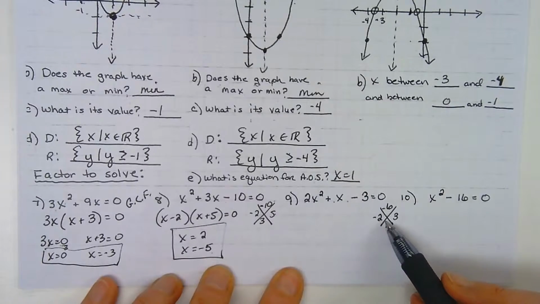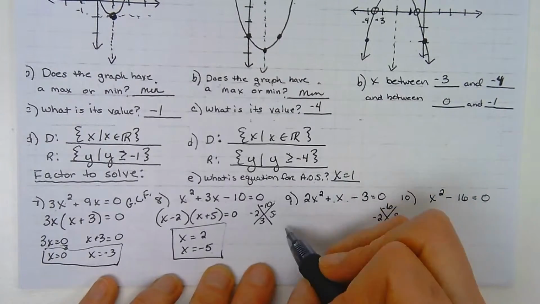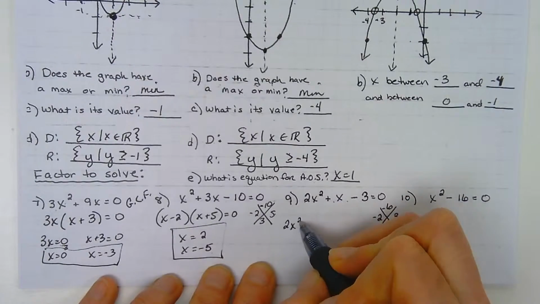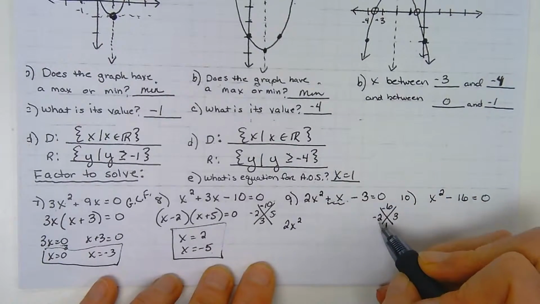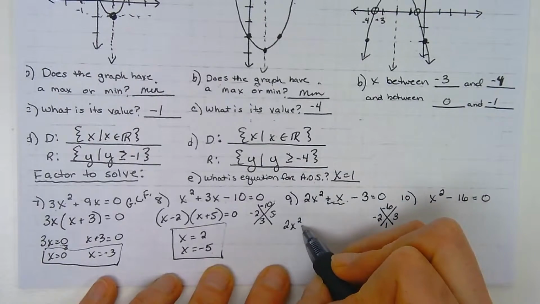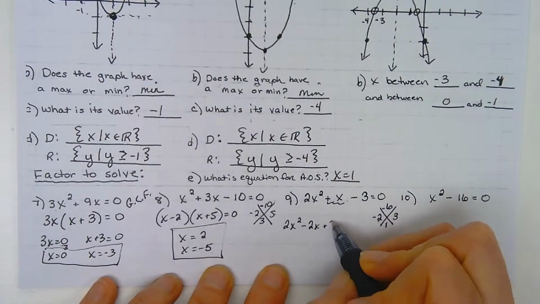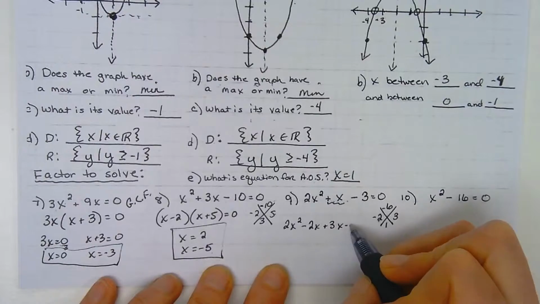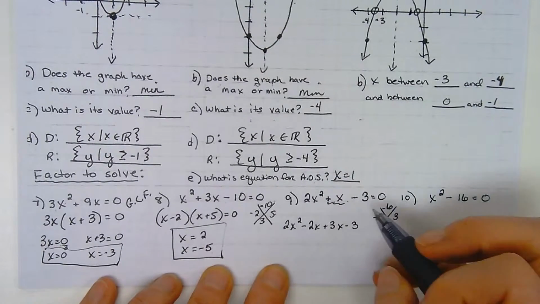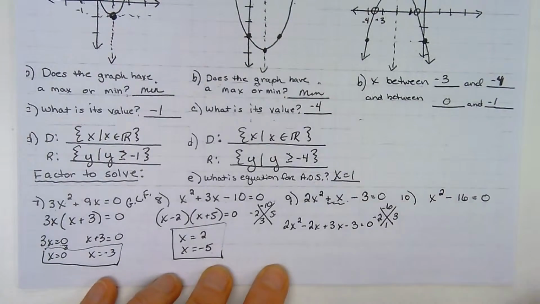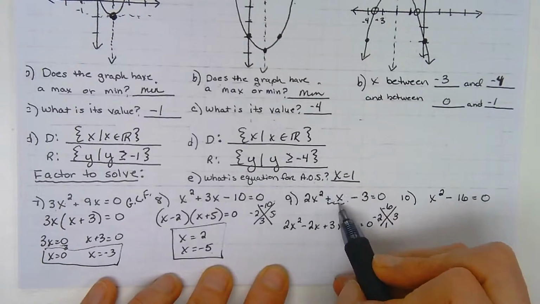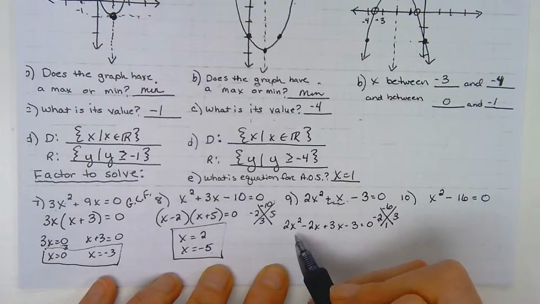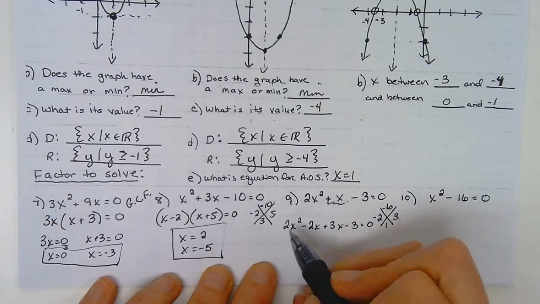Okay, now I'm going to factor by grouping. So I recopy the first term and split the middle term with these new coefficients of minus 2x plus 3x and a minus 3. And that's equal to 0. So I just split that x between those two, and recopy that last term. Now let's factor by grouping.